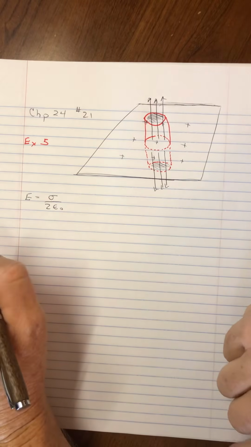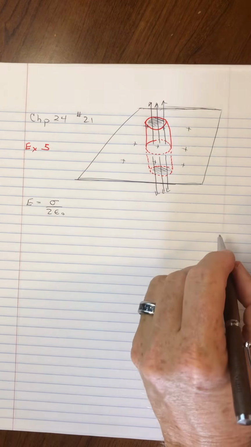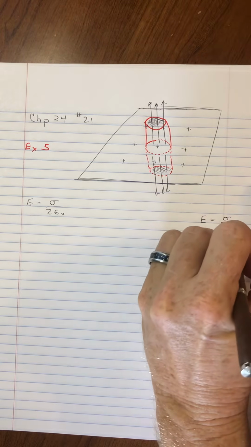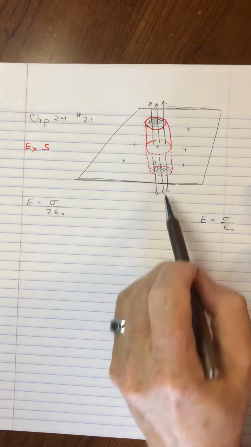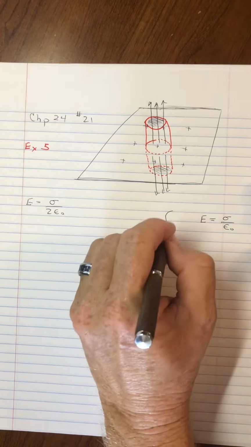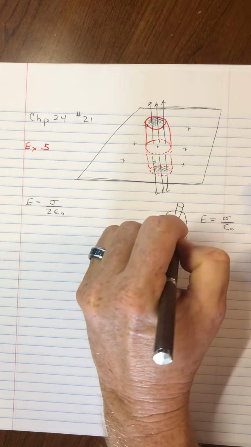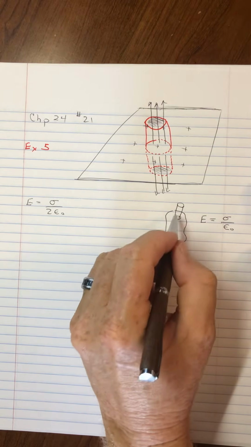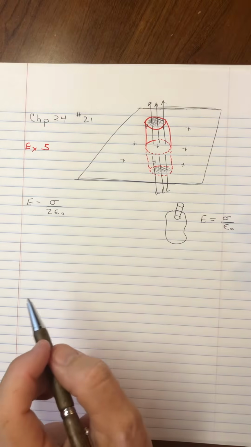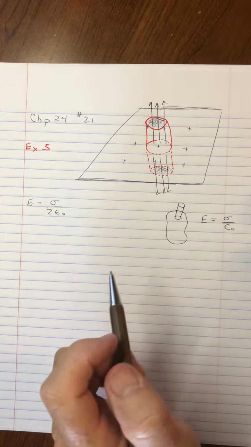Now, I'll put this maybe over here to the side, but it would be double that had the flux not gone downward, which for a conductor, that's what would happen if I made a cylinder and the bottom half of the cylinder was in the conductor. I wouldn't have that bottom piece. And you can see that in figure 24.9.